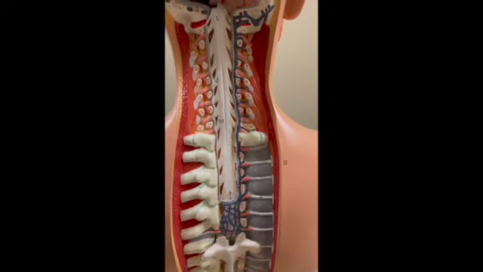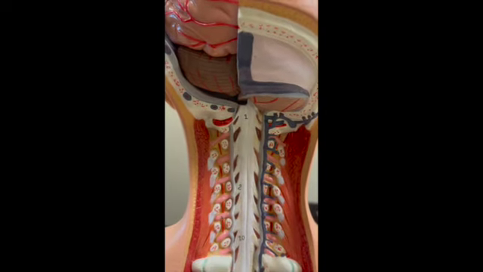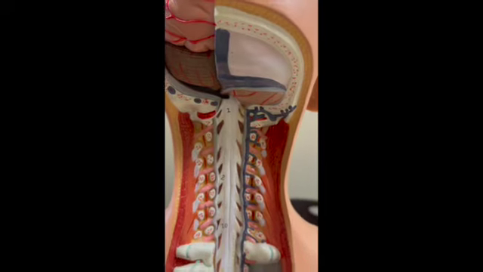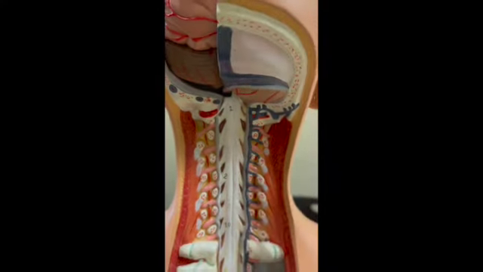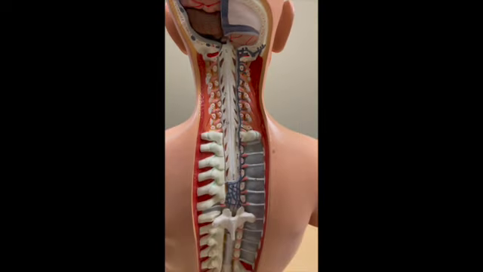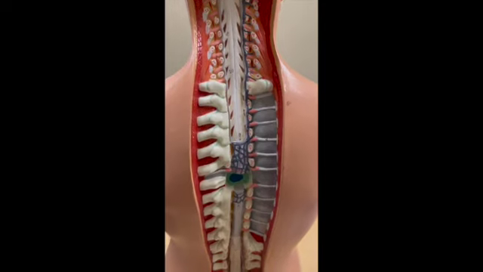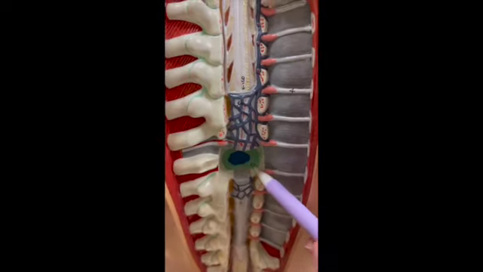11, did I lose that? No, there it is. Okay, so 11 is our vertebral arteries. So you can see one there, headed up towards the basilar. Then we can move on to 12, which is going to be our intervertebral disc right there.